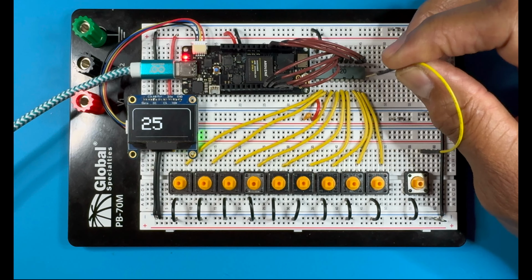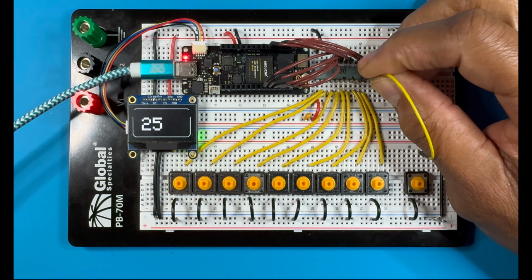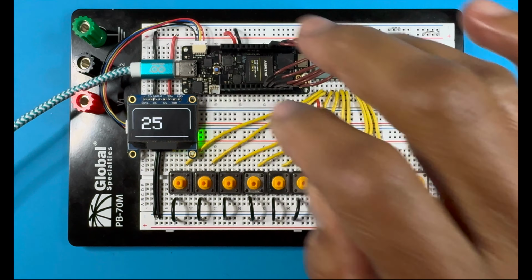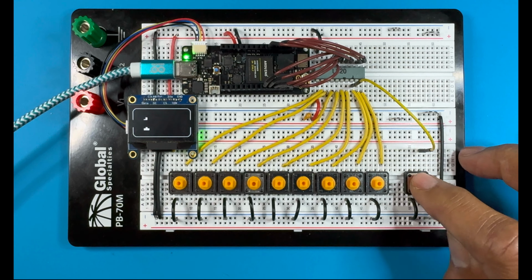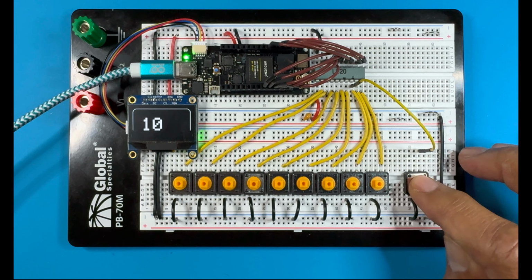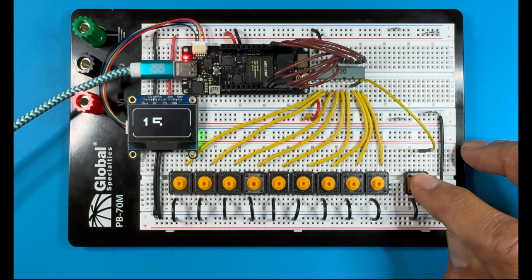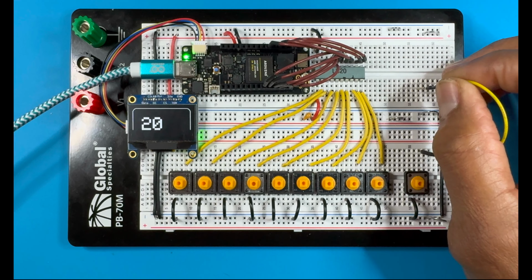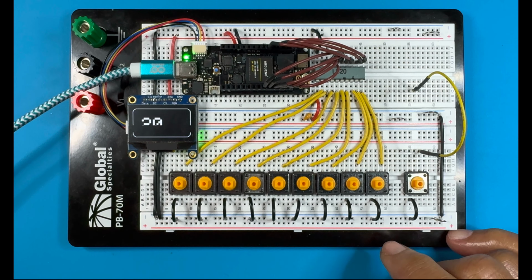Now we're going to go through the LS20 bounce eliminator, reset, try it again. 1, 2, 3, 4, 5, 6, 7, 8, 9, 10. Okay, it eliminates the bounce. Let's try the other switches.